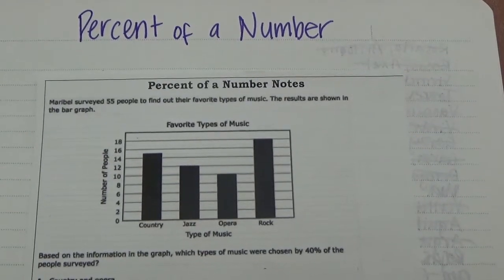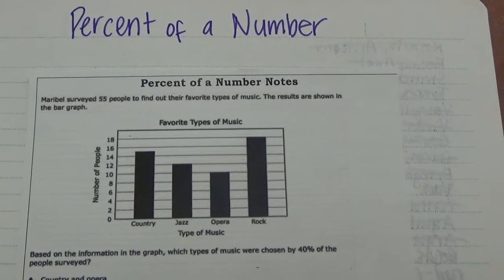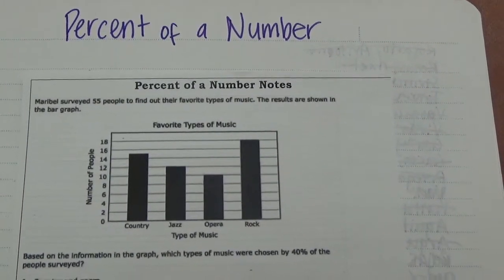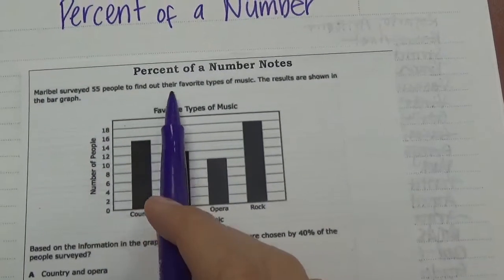Welcome to Lesson 9, Part 1, Percent of a Number. This is a two-part lesson with a quiz at the end all about percents. So here's our first example for percent of a number.